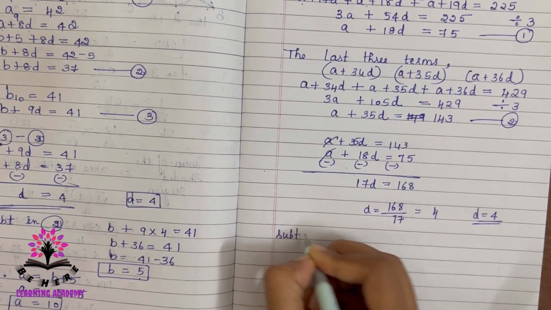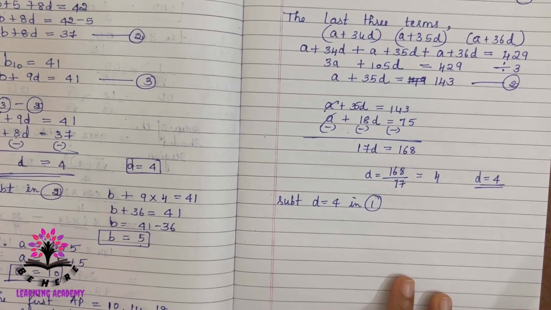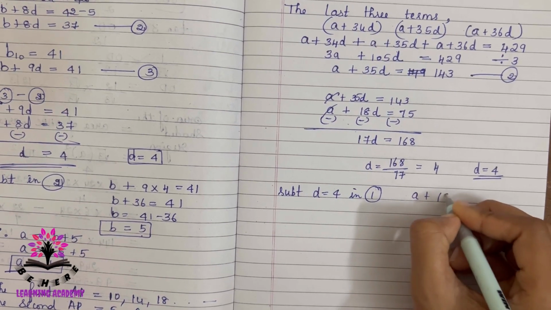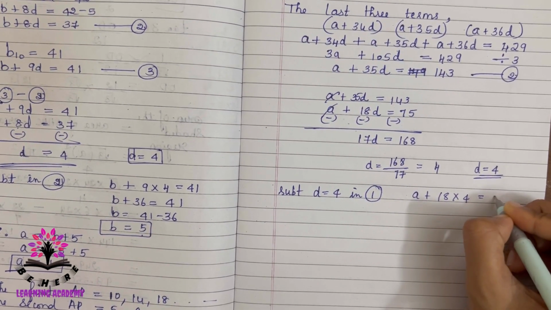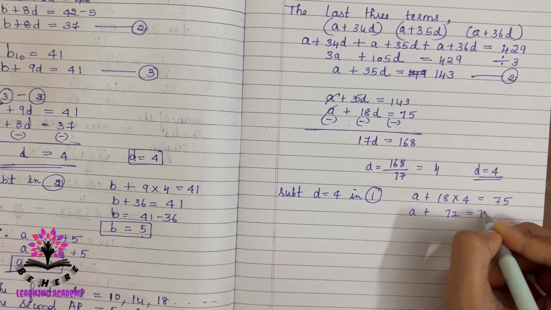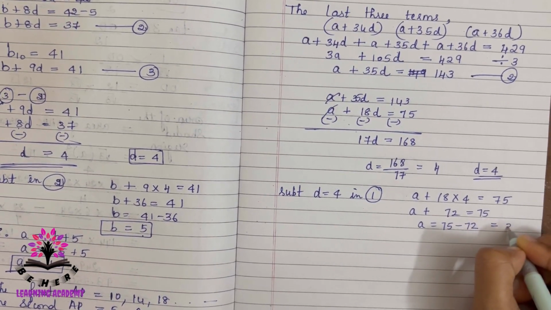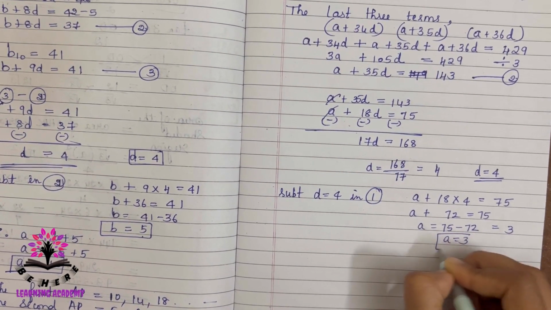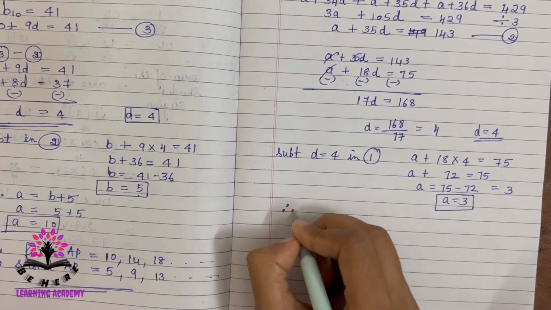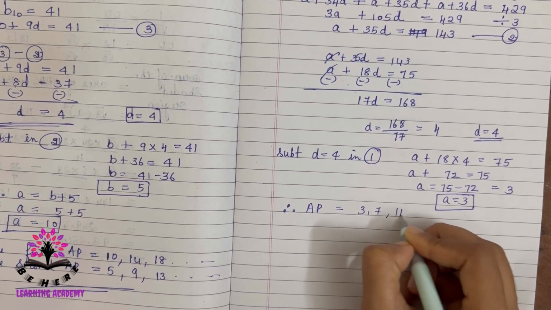Substitute D equal to 4 in any of the equations. I will consider equation number 1. So A plus 18 into 4 is equal to 75. A plus 72 is equal to 75. A is equal to 75 minus 72, that is equal to 3. So A is equal to 3. Now we'll write the AP. Therefore the AP is 3, 7, 11, and so on.